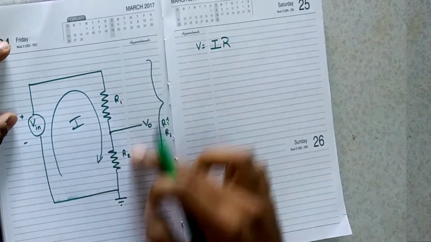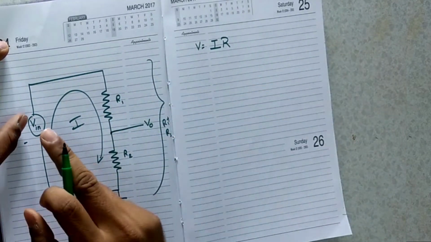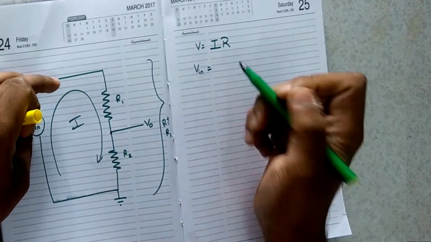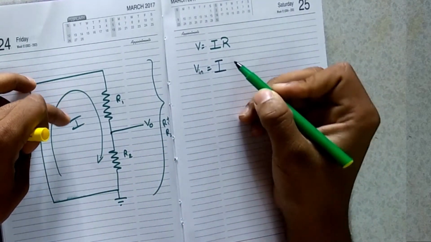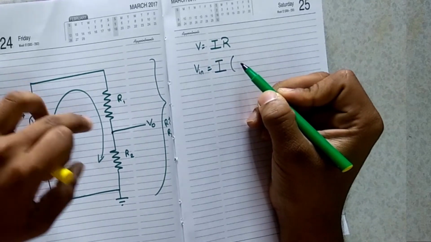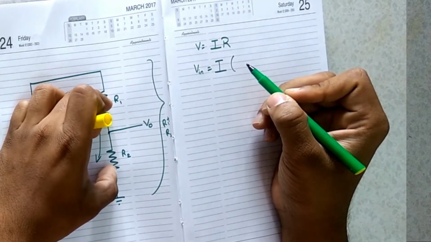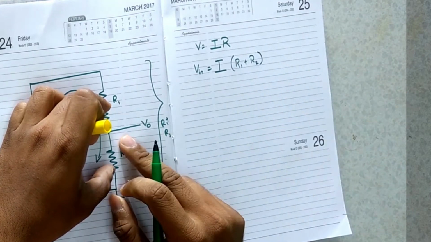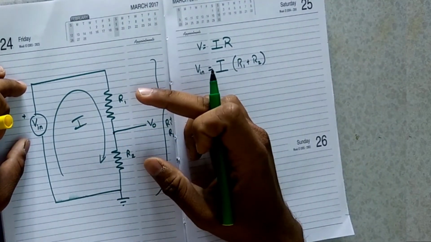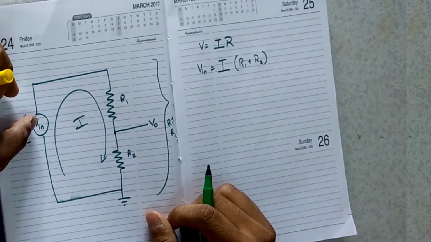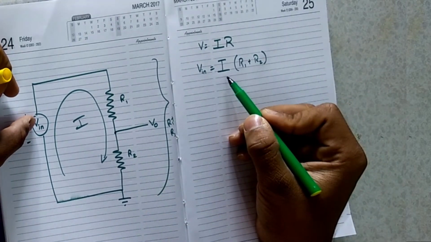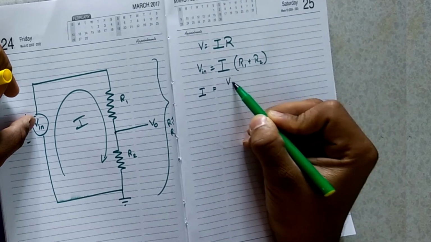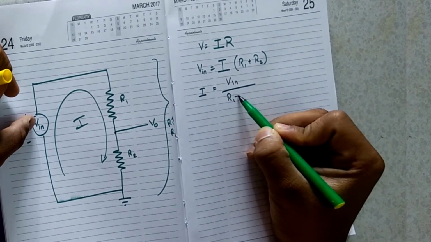Now, in this entire circuit, the voltage supplied is V in. As per Ohm's law, this voltage will be equal to current I into the total resistance of these two resistors, that is R1 plus R2. Since they are connected in series, the total resistance value will be the sum of the resistances. From this we can derive the value of the current: I is equal to V in by R1 plus R2.